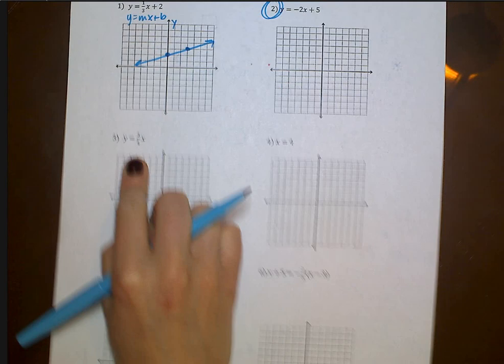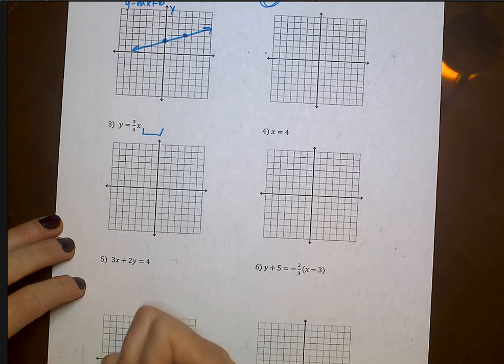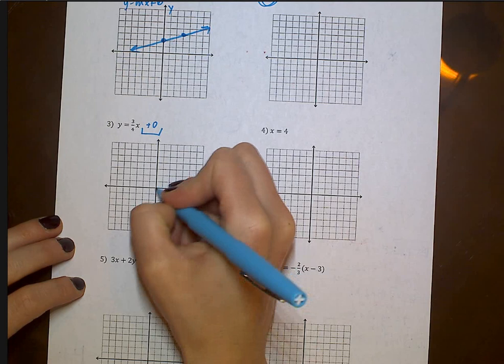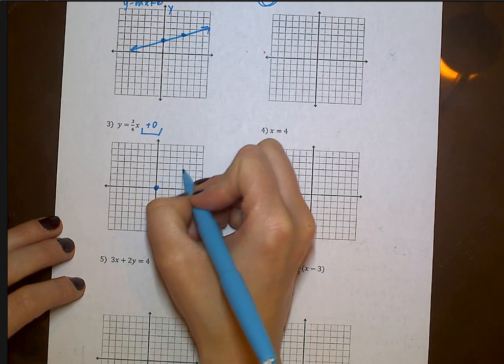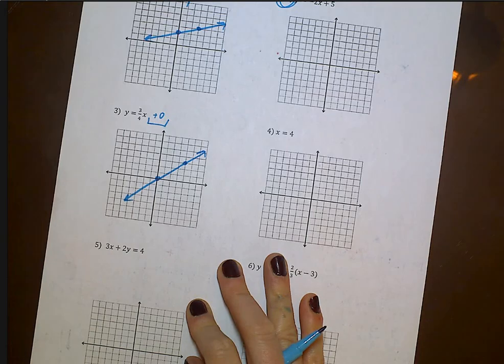For number 3, this is mx plus b. It just looks weird because the b isn't there. That just means the b value is 0, so you'd start at 0, and then you'd count your slope. Up 3, right 4. You only need 2 points to make the line, so once you have 2 points, just connect them.